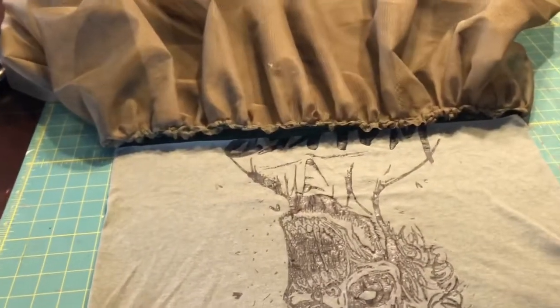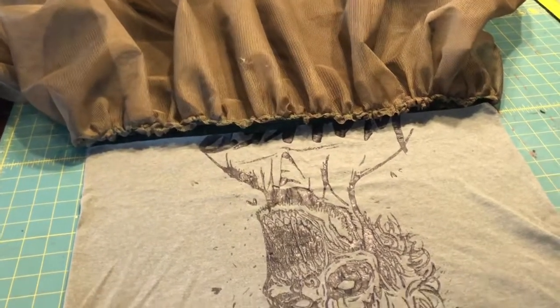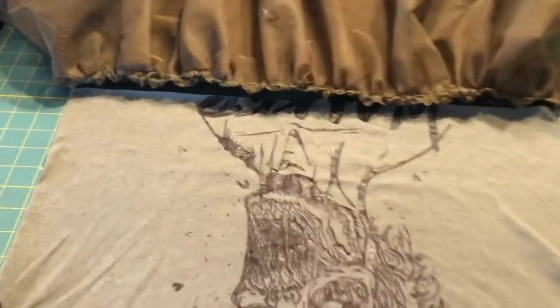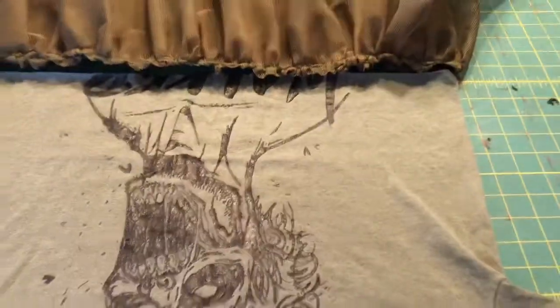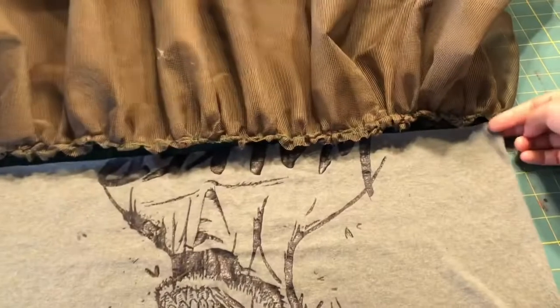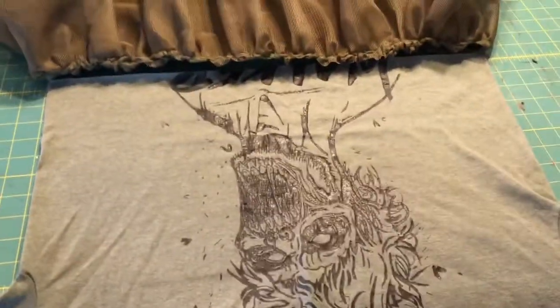So do that all the way around, and then we'll do one basting stitch to connect the two skirts before we combine it to the shirt portion. And then I think that'll be done. So I have basted the lining skirt to the overlay mesh skirt. As you can see here, I stretch it out, and it's the same size as the shirt.